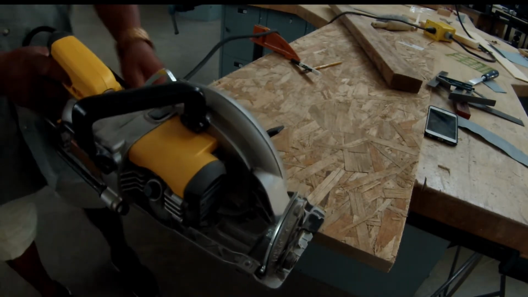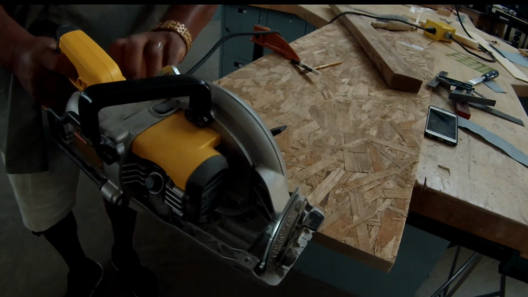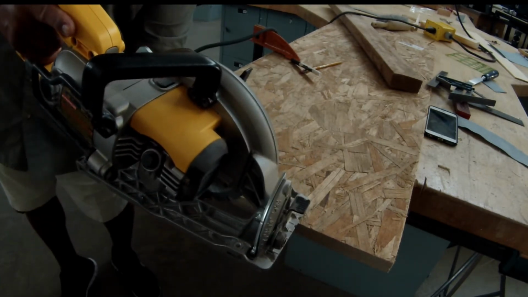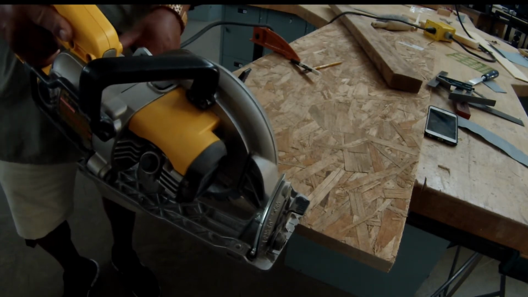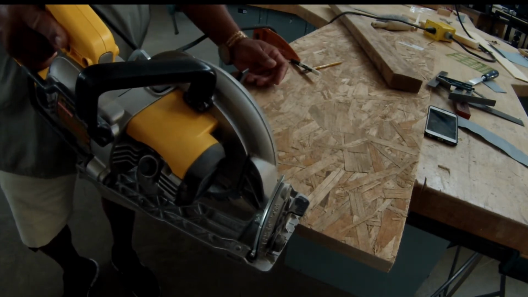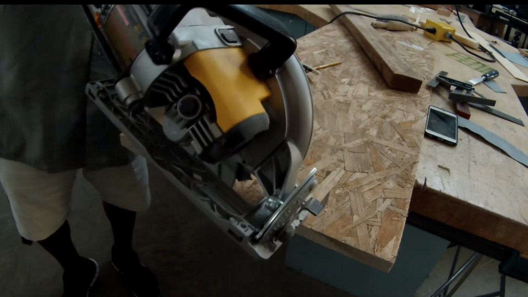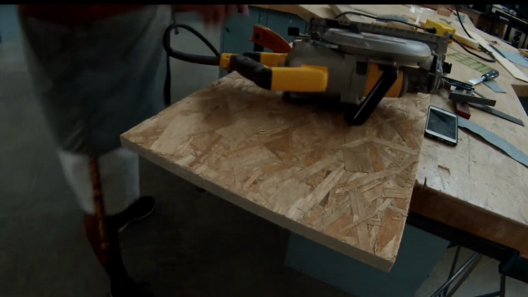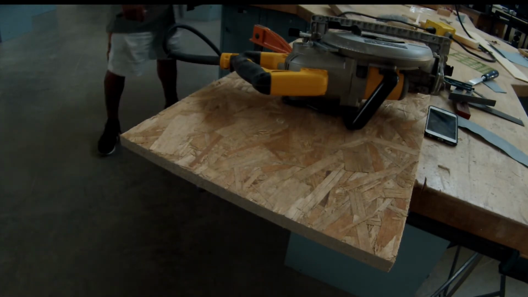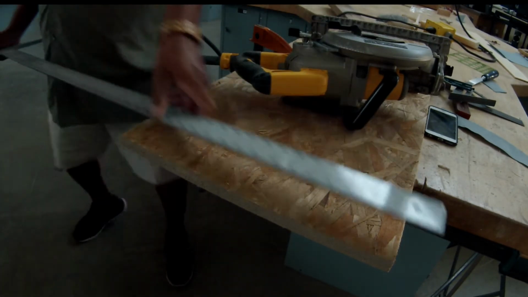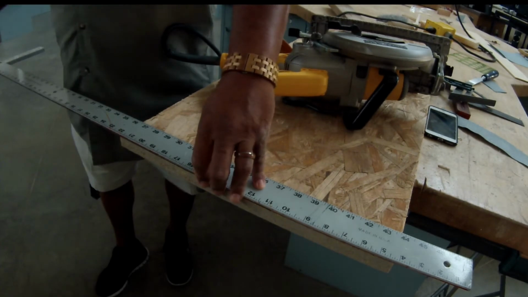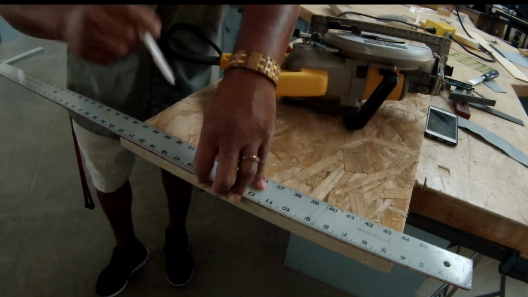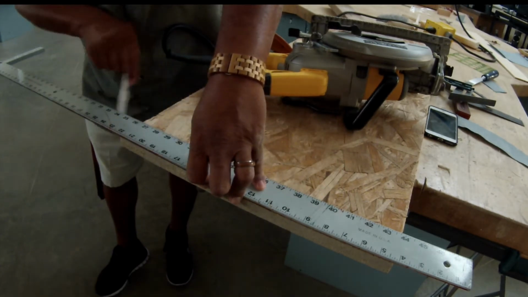So you want to adjust the level of the blade or the table and pulling it up just so that you barely cut what you're trying to cut. I'm going to go ahead and mark this and make that cut so you guys can actually see it. And this is probably not the proper way to mark this, but I do want you guys to see.